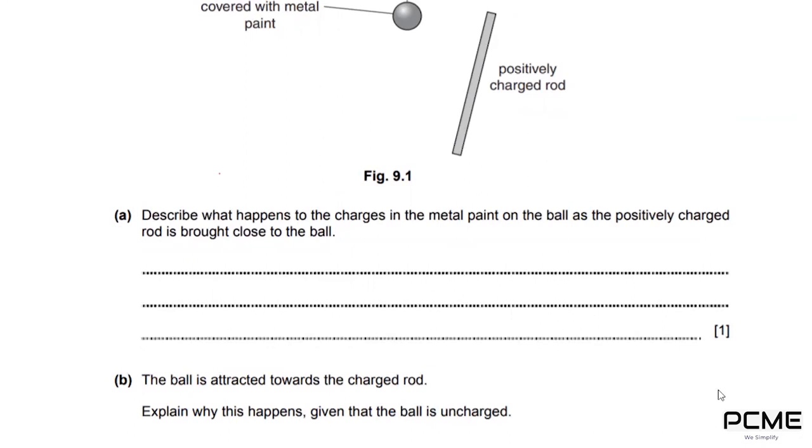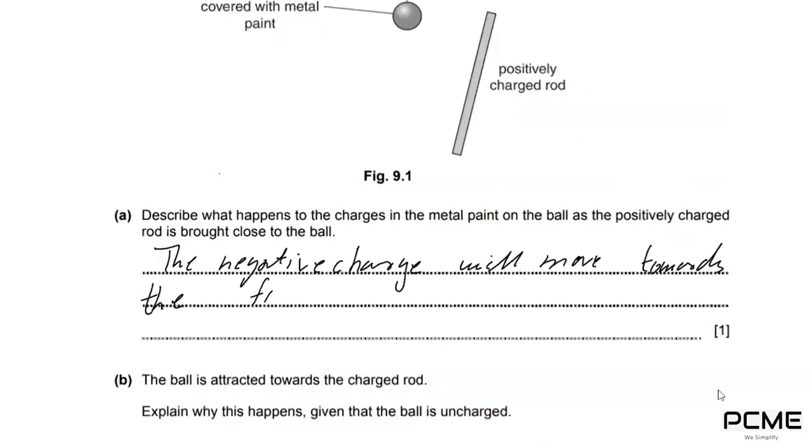So you would say that the negative charge or free electrons, either way it's correct, will move towards the positive charge rod because opposite charges attract each other.